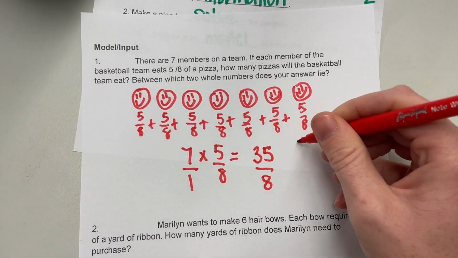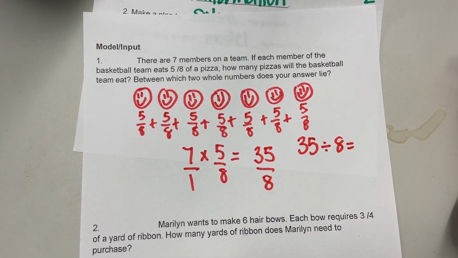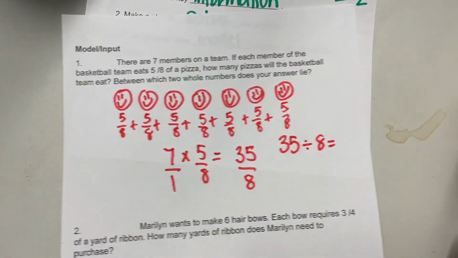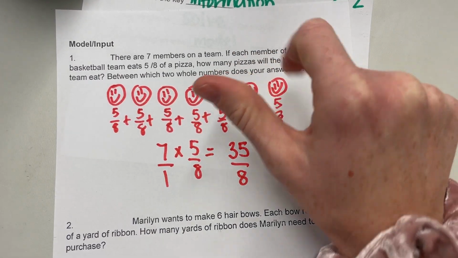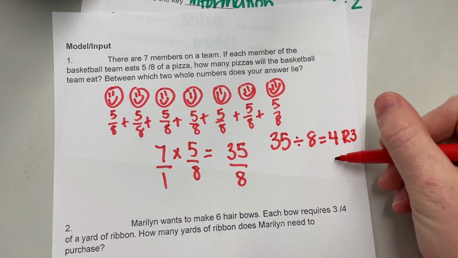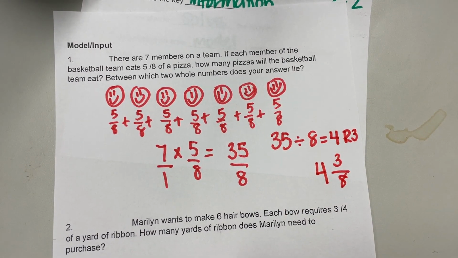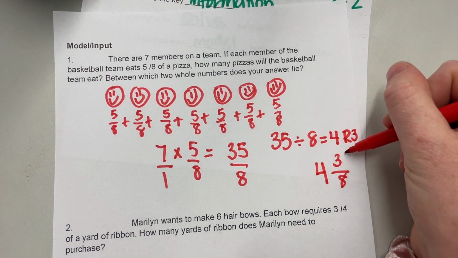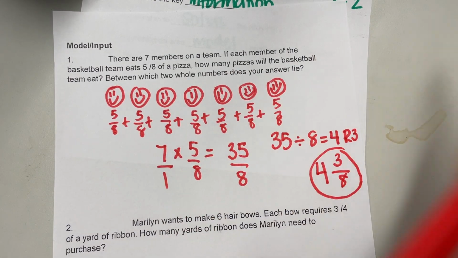Now I need to simplify, so I'm going to do 35 divided by 8. 1 times 8 is 8, 2 times 8 is 16, 3 times 8 is 24, 4 times 8 is 32. That's really close to 35. So I'm going to do 4 remainder. So I have 32, 33, 34, 35. So I have a remainder of 3. The remainder becomes my numerator. Denominator stays the same. And my whole number is 4. So that's saying how much they ate. I need to know which 2 wholes my answer lies between.